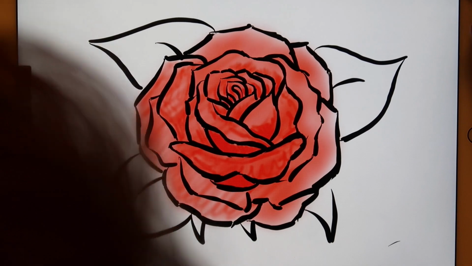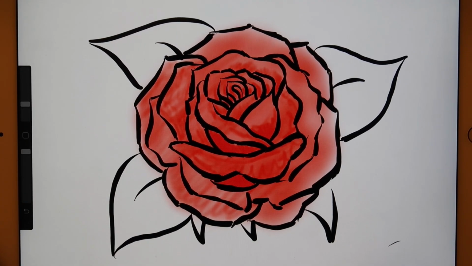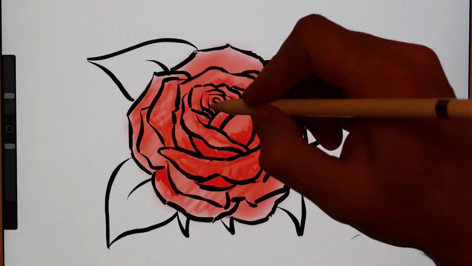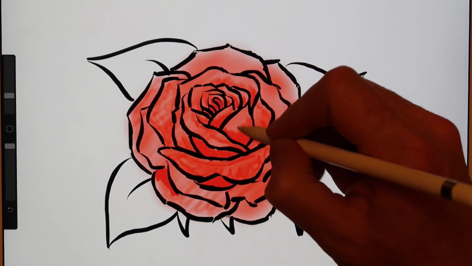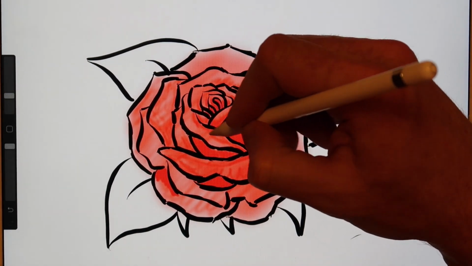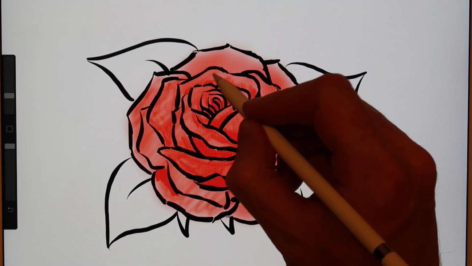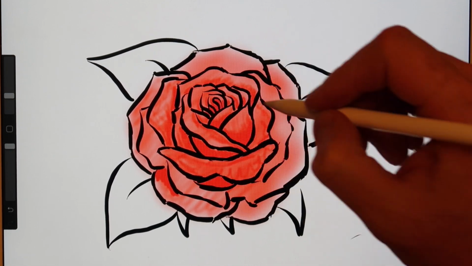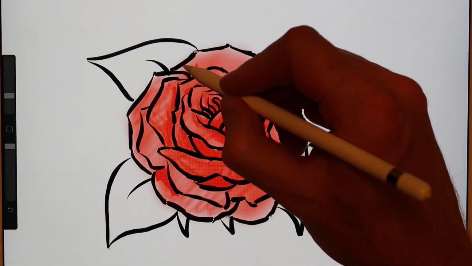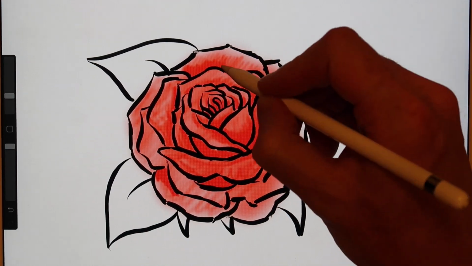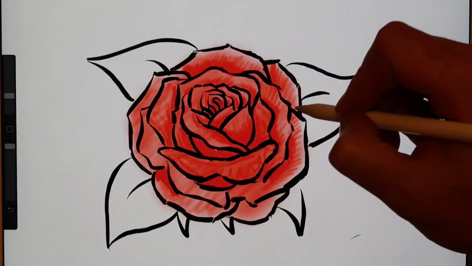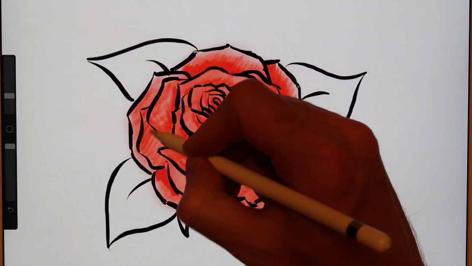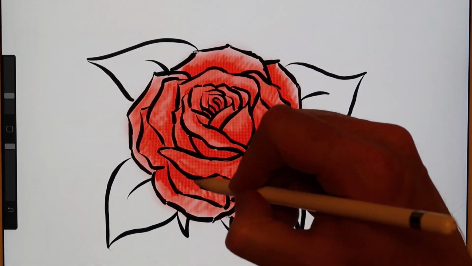Because remember, the petals are going down and inside to the core of the rose, and they're curving up and around and down to the outside. And so the middle of the petal is going to have the highlight. Okay, so again, I'm drawing the red in the recesses, the places that are hard to get to in the rose. So it just keeps getting lighter as we move out and away from the inner core. Just like that.